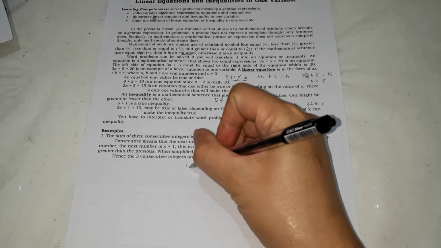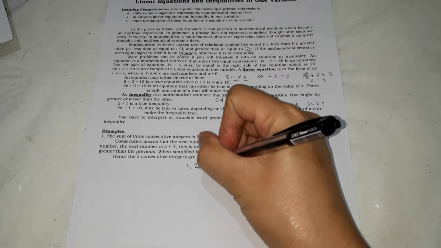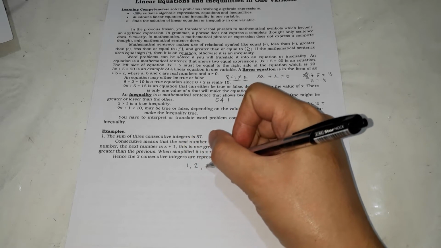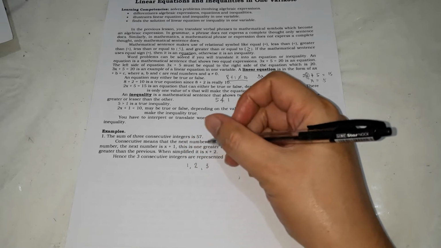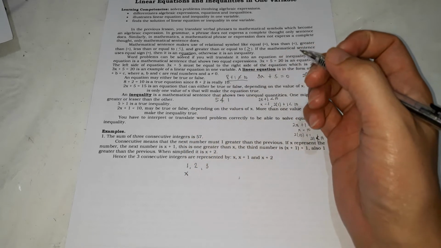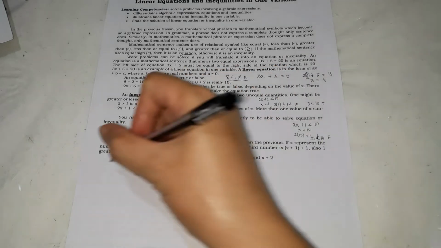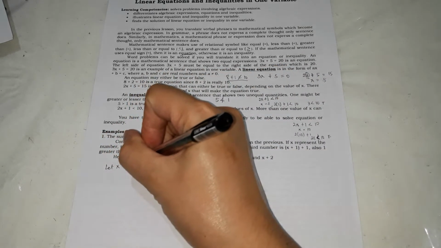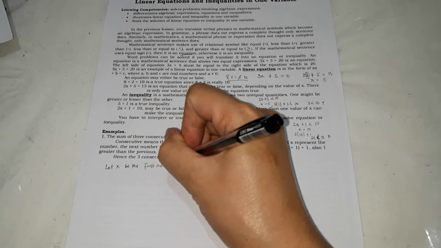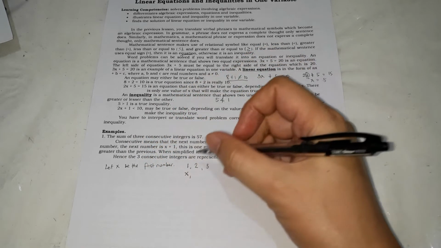But in here, we're going to solve problems algebraically. So for example, if the first number is 1, the second number is 2, the third number would be 3. This is magkasunod-sunod na number, 3 consecutive numbers. What if yung pinakaunang number is x? Kasi hindi natin alam yung first number. So we're going to represent, let x be the first number. So ibig sabihin yung pinakaunang number is x.